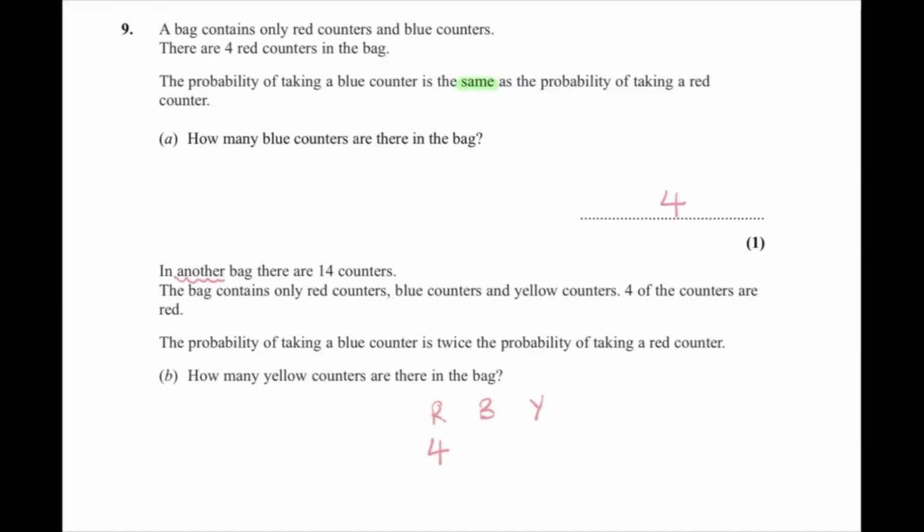Now, the probability of taking a blue counter is twice the probability of taking a red. Okay, well, my red is 4. So if the probability is twice, there must be twice as many. These 2 add up to 12. There's a total of 14. So there must be 2 yellow.